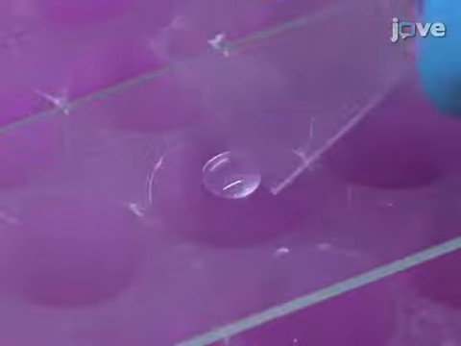Then, gently angle a glass cover slip over the sample with one edge touching the drop, and carefully lower the cover slip onto the liquid, avoiding the formation of air bubbles.